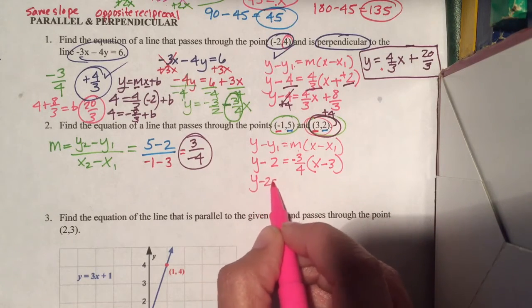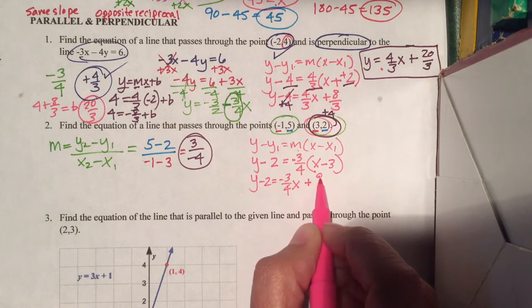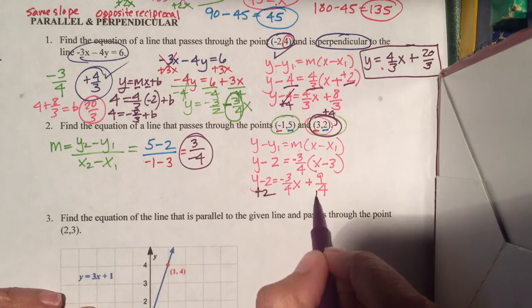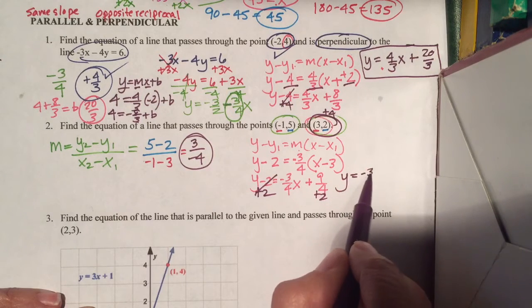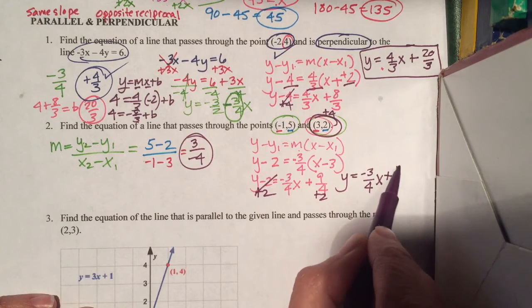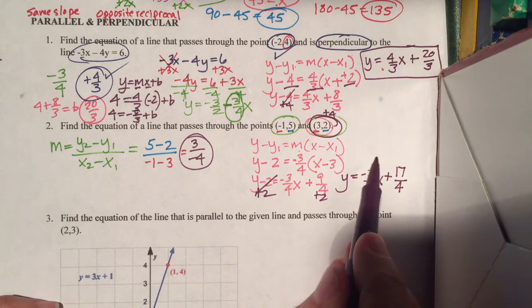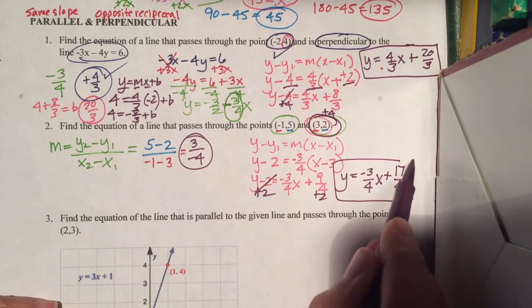So y minus 2 equals negative 3/4 x plus 9 over 4. And then my last step would be to move that 2. So y equals negative 3/4 x, and that would be plus 17 over 4. Or you can get 4 and then 0.25. Okay? 4.25. That's using point slope.